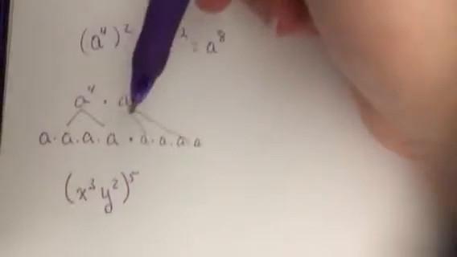If you have a product to a power, it works the same way as power to a power. You're going to multiply the exponents, but you have to multiply all the exponents. So you're going to multiply this 3 by the exponent on the outside, and you're also going to multiply the 2 by the exponent on the outside.